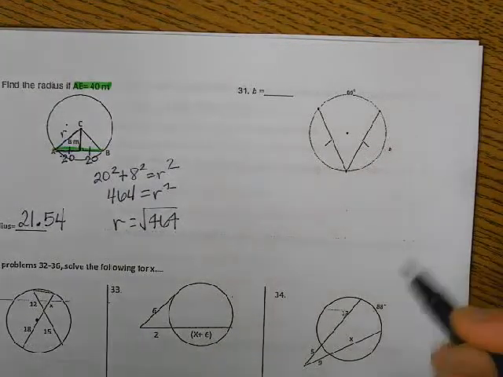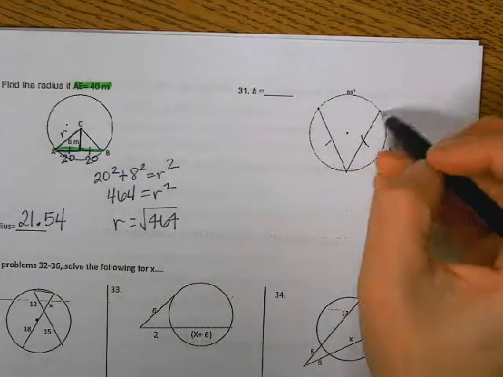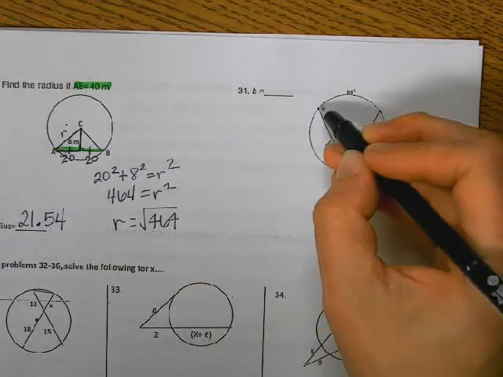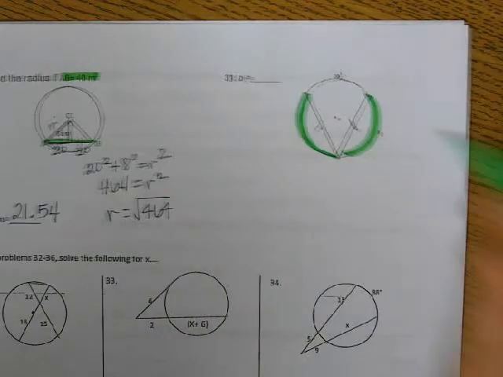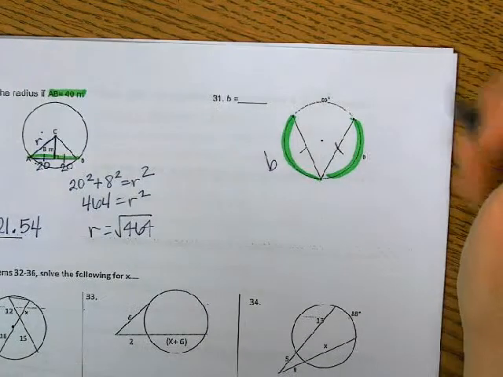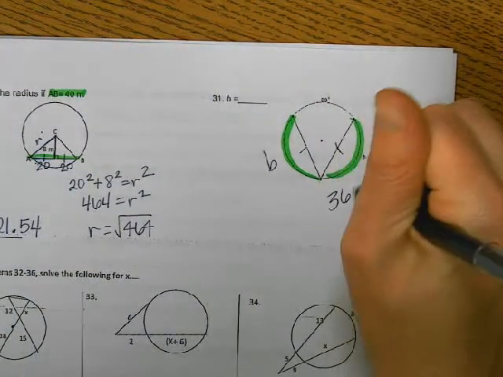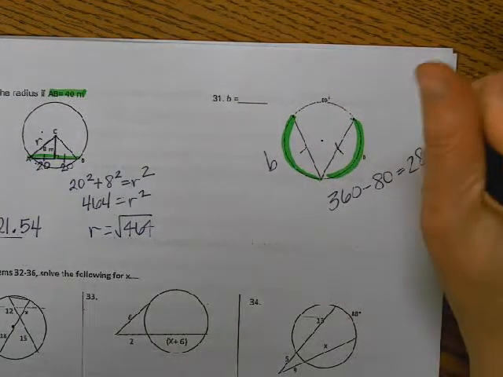Alright, number 31. This was on your homework a bunch of times, but basically we have congruent chords, so that means the arcs are congruent. So that means this one and this one are the same. They're both B. So you do 360 minus 80, which is 280.